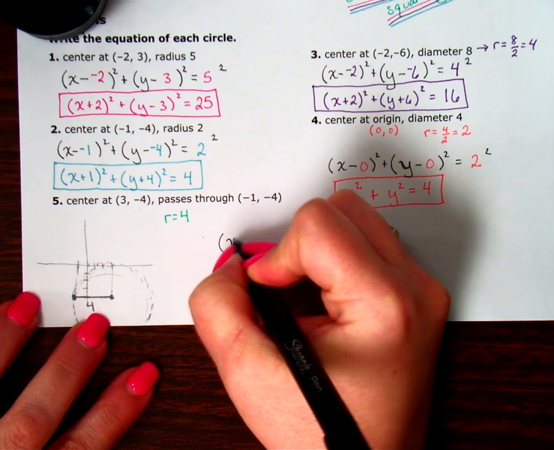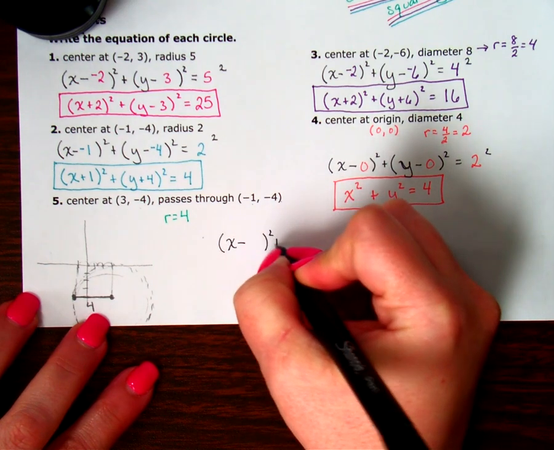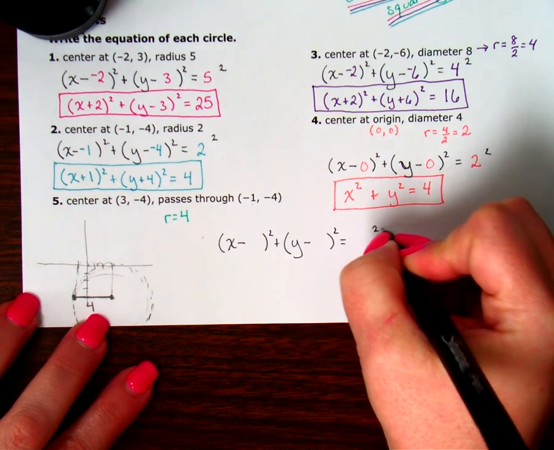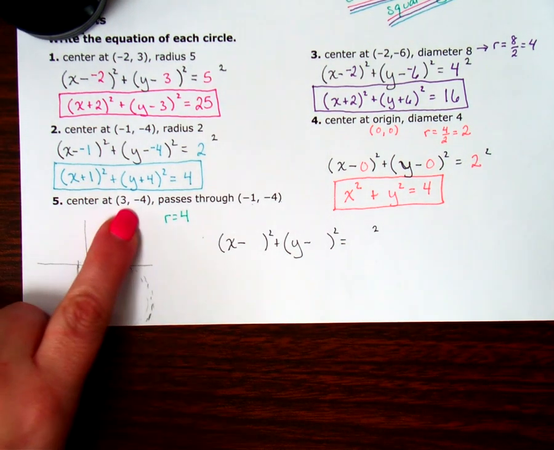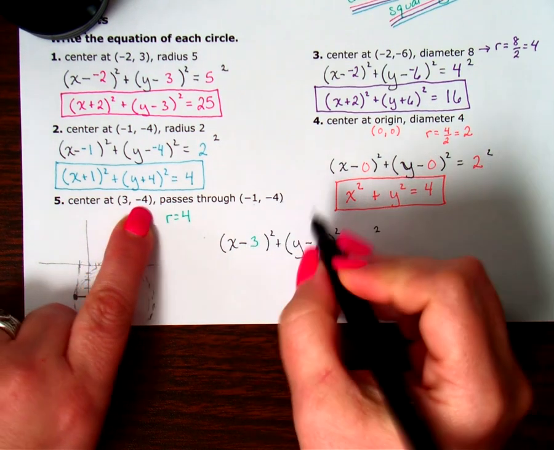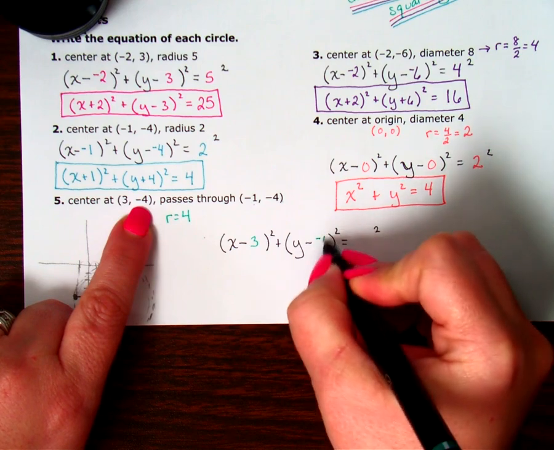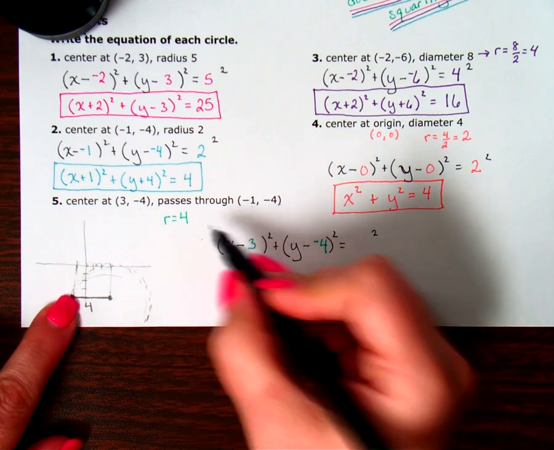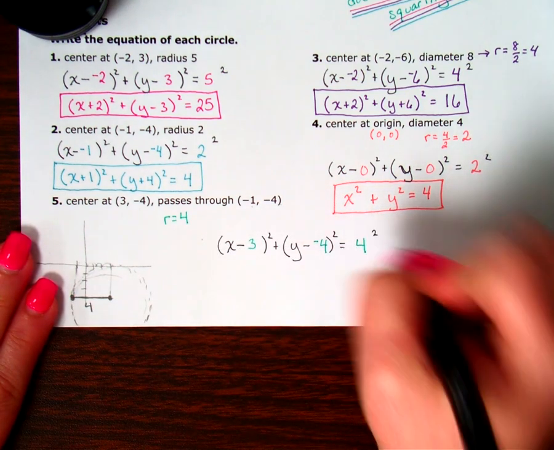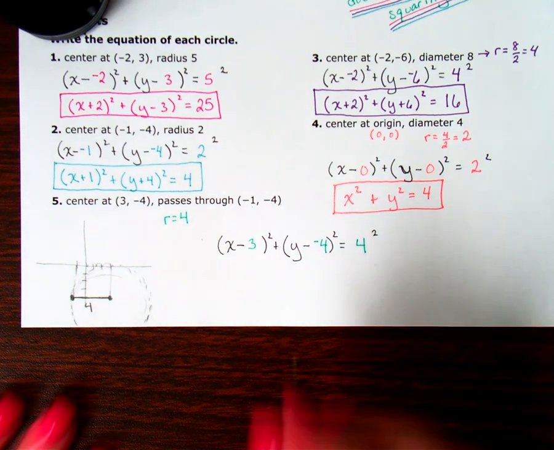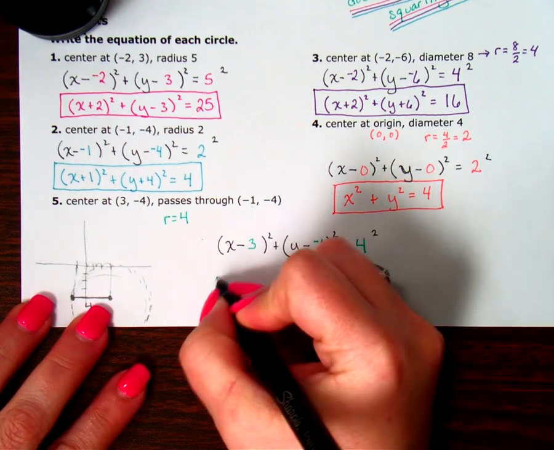My x minus close parentheses squared, plus y minus close parentheses squared, equals my radius squared. They gave me my center. My center is at 3, -4. So my x is 3. That goes with x. My y is -4. That goes with y. And then my radius, we found out by graphing it and looking at it that my radius is 4. So now I just have to simplify double negatives, zeros, and square my radius. I don't have any zeros, but I do have a double negative.